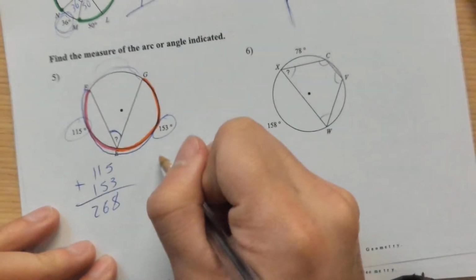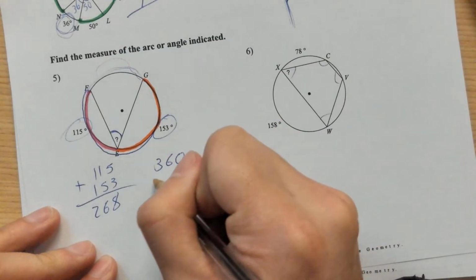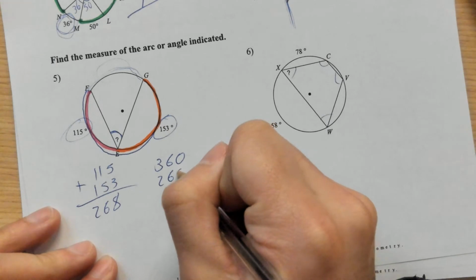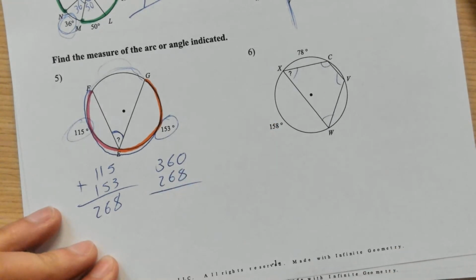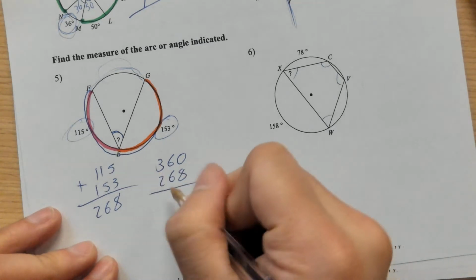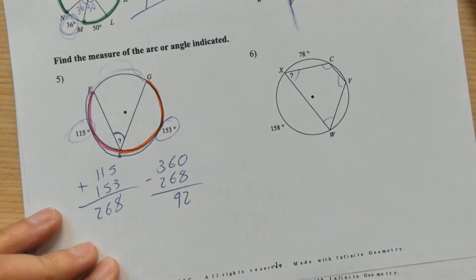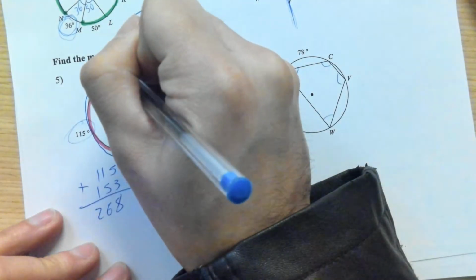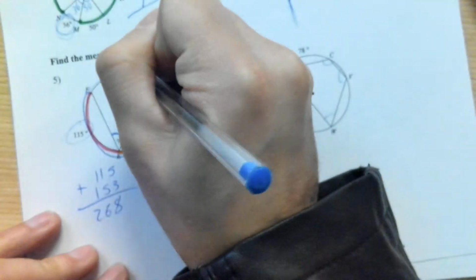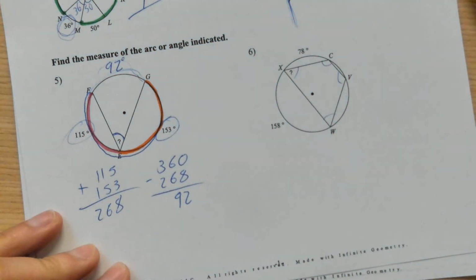Well, let's subtract 268 from 360. I'm left with 92. That means that this arc right here measures 92 degrees. And that should make sense.